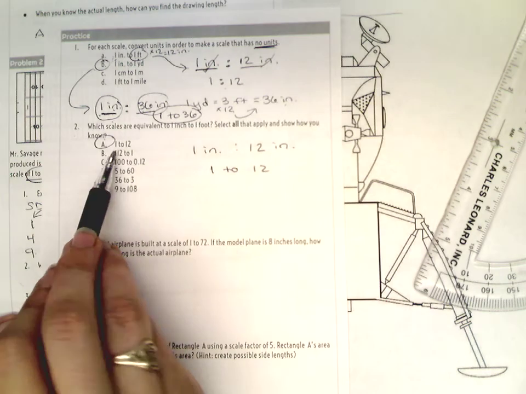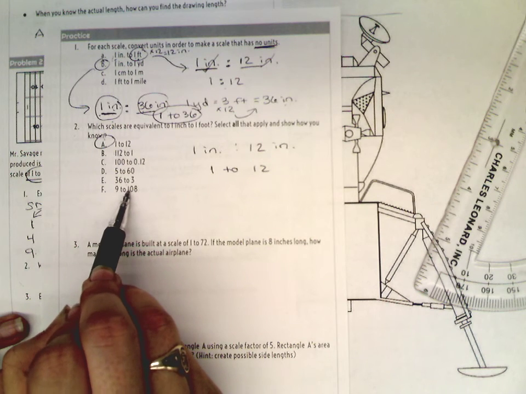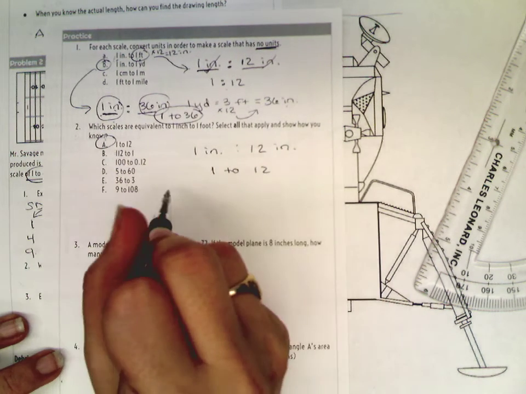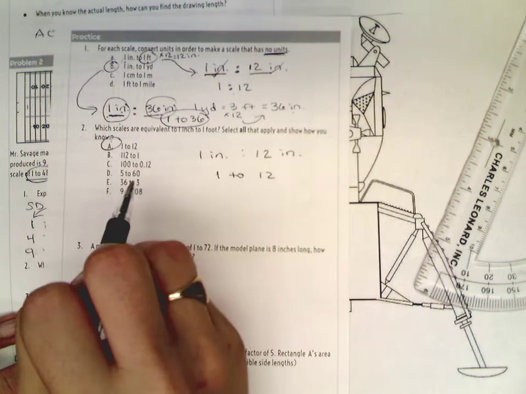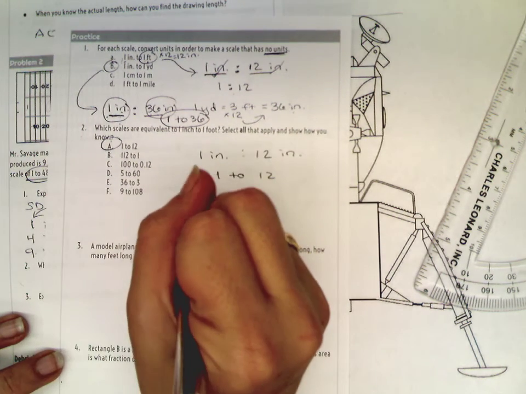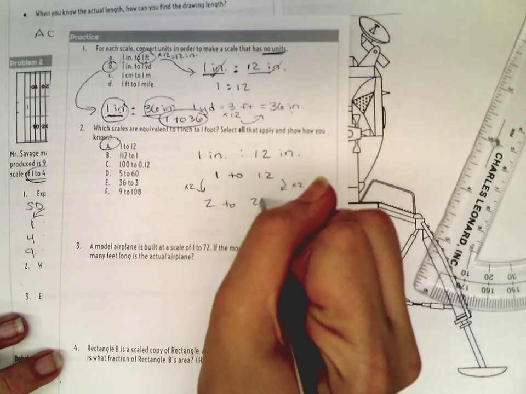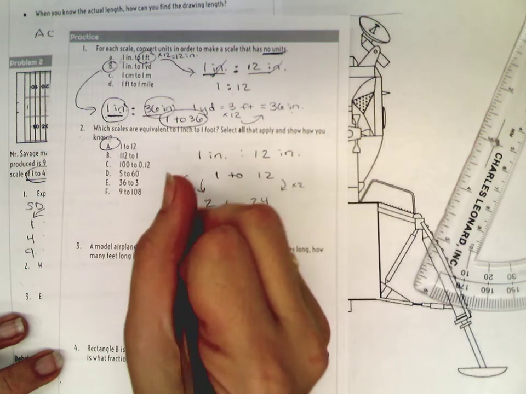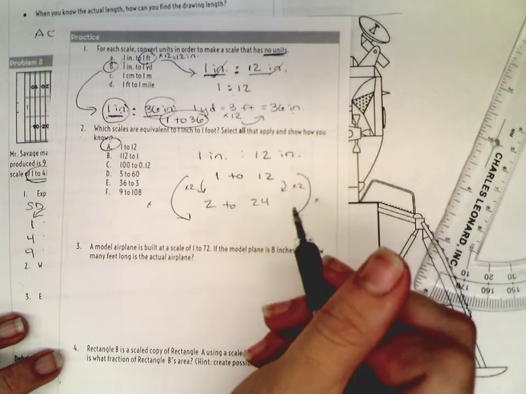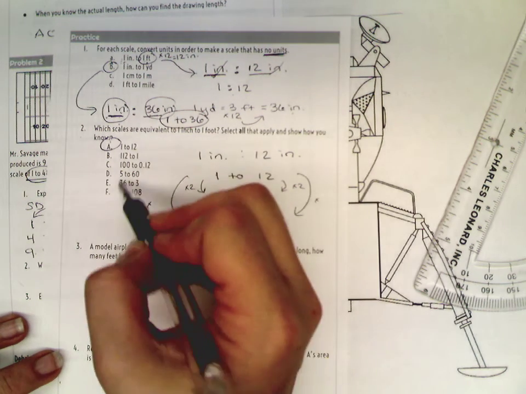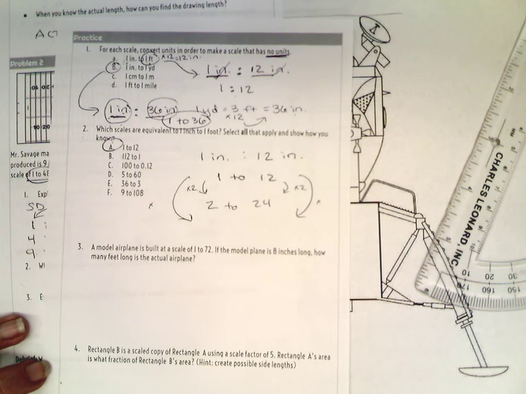We've got 1 to 12. What else here is equivalent to 1 to 12? You could even think about that as fractions. What's going to be equivalent to 1 to 12? If you multiply by 2, for example, you would have 2 to 24. That's not on here. But do you see any other ways that you could scale it up so that you could get other ones? There are at least 2 more in here that are equivalent, maybe more.